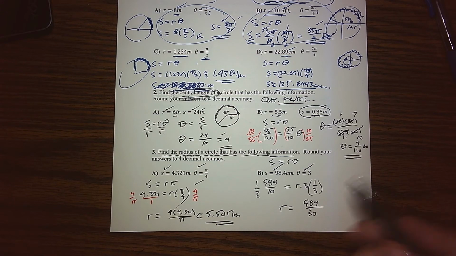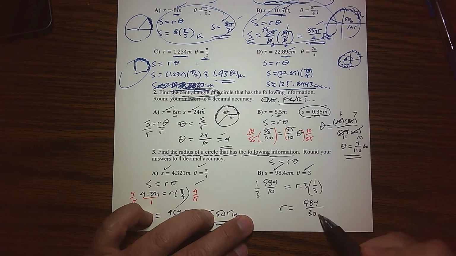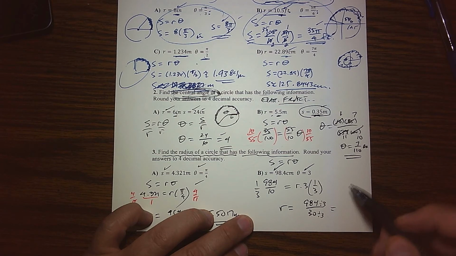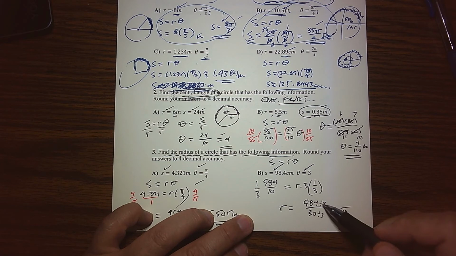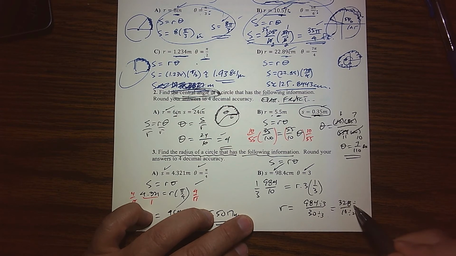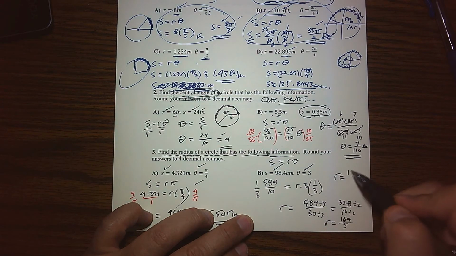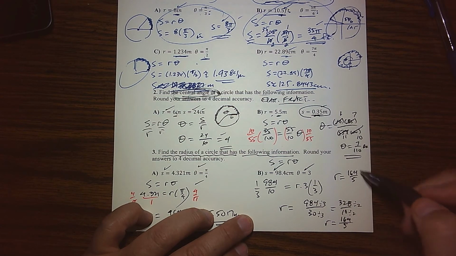Now, does 3 go into that? 17, yep. If we divide both top and bottom by 3, I believe we get 10 on the bottom, 328 on top. If we now divide by 2, I think we end up getting that R is 164 over 5, and this would be measured in centimeters.